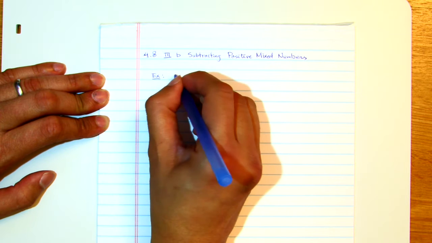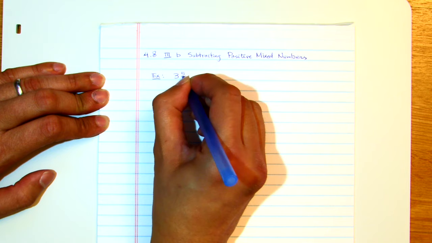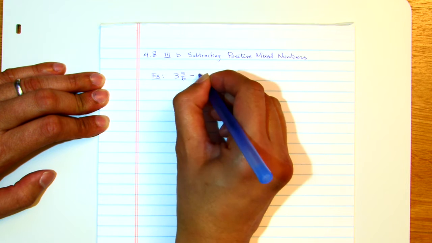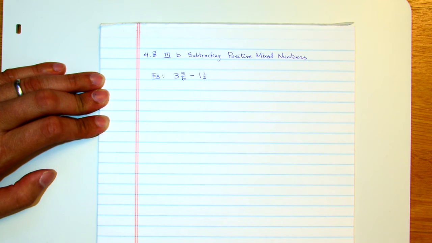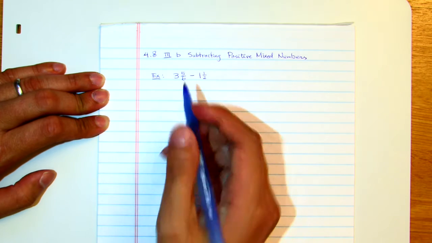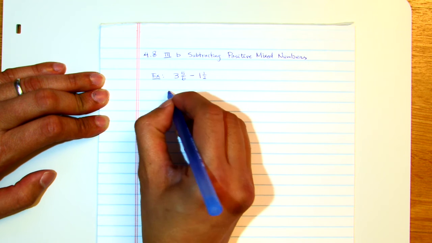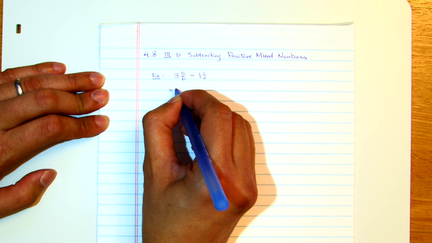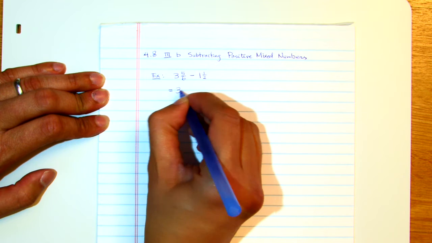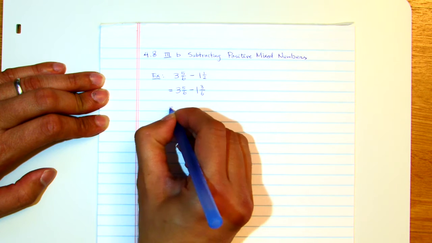let's say we have 5 5/6 minus 1 1/2. Now, when we add or subtract fractions, we need the LCD. When we add or subtract mixed numbers, we also need the LCD. So the next line will look like this: the LCD is 6 here, 5 5/6 minus 1 3/6. That equals to.